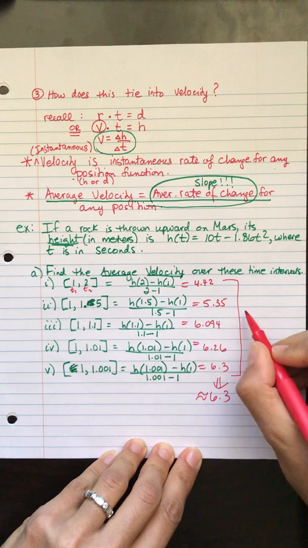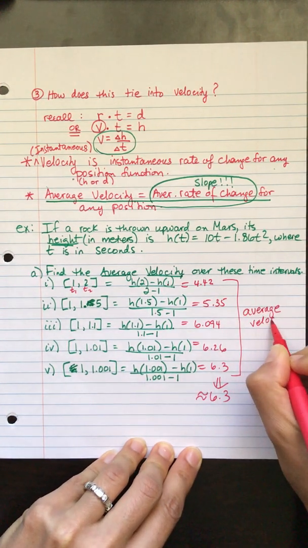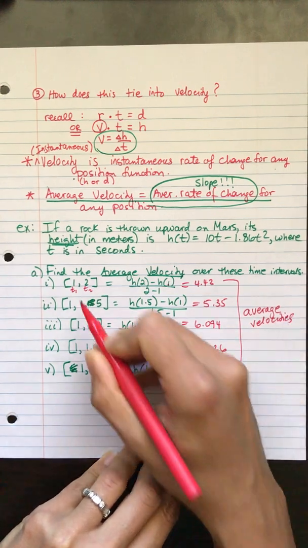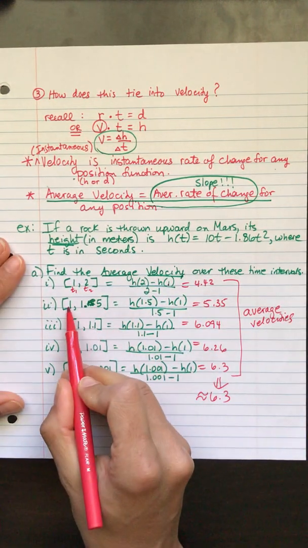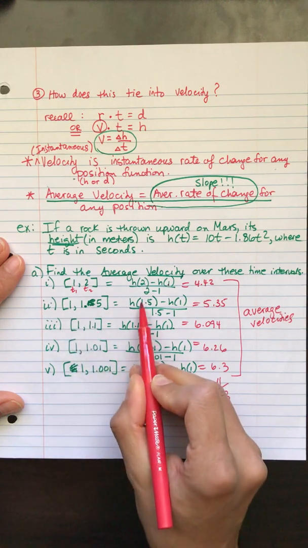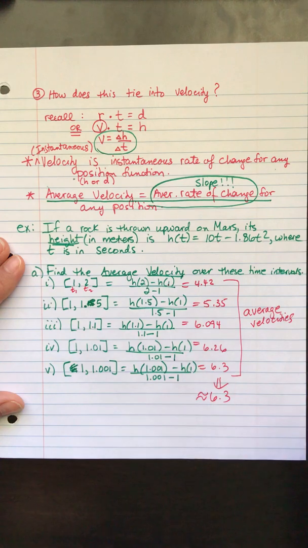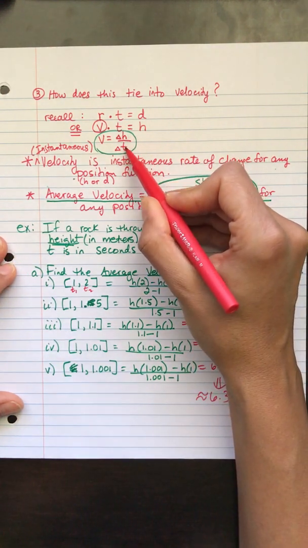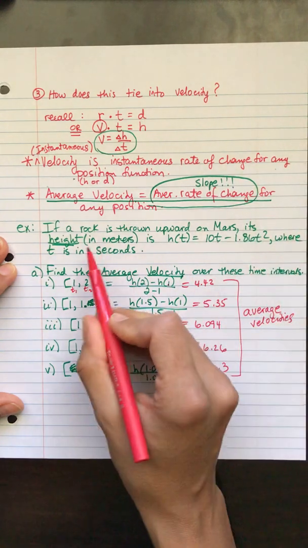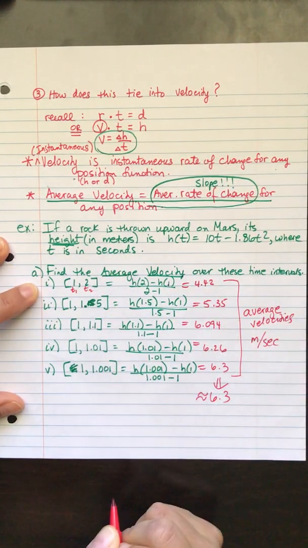All of these are average velocities because how many points did we use to calculate a slope? 2 points, an x1 and an x2, a y2 and a y1. What are the units of measure? It's height over time. So it is meters per second. They're all meters per second, okay?